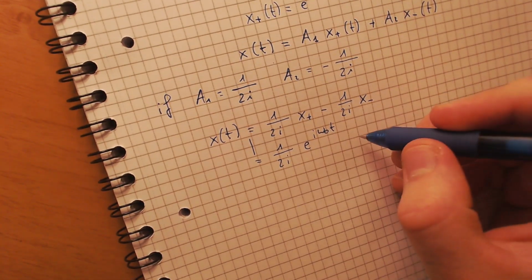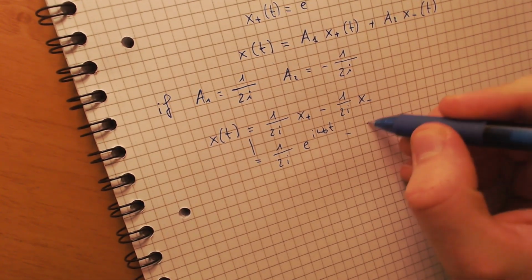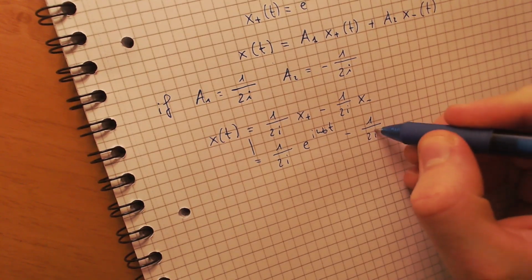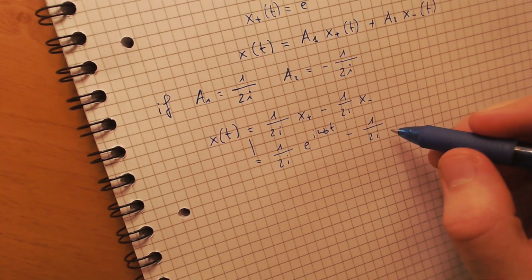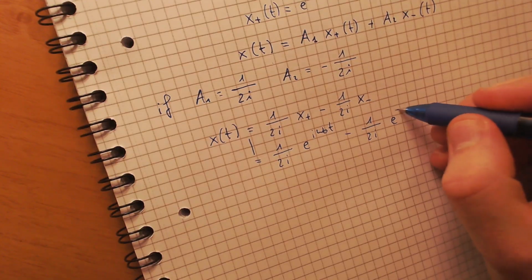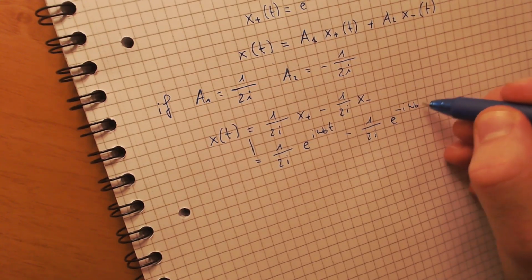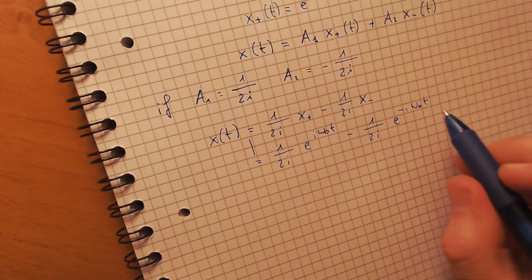And then here we will get 1 over 2i minus 1 over 2i e raised to the power of minus i omega 0 times t.